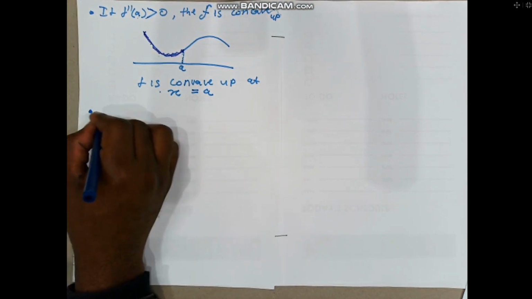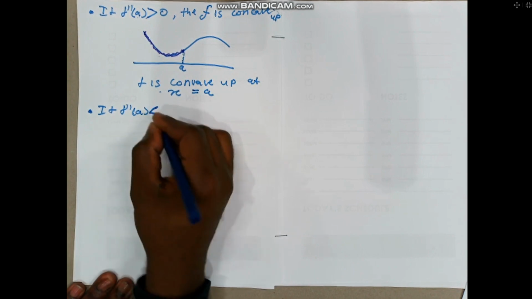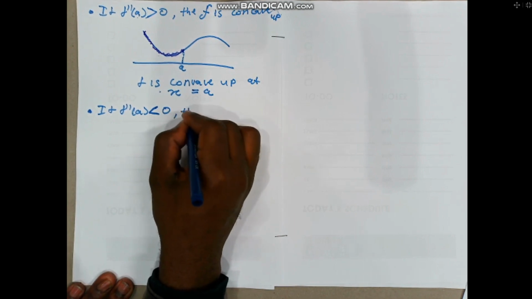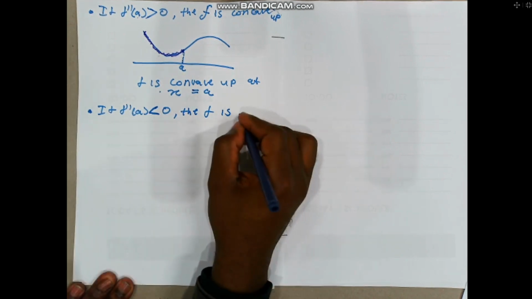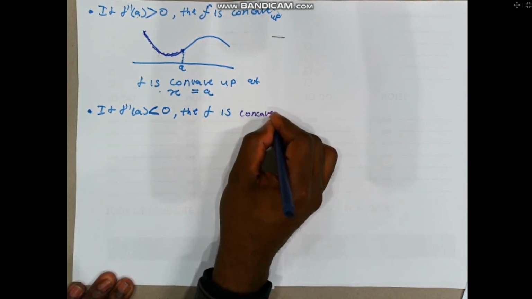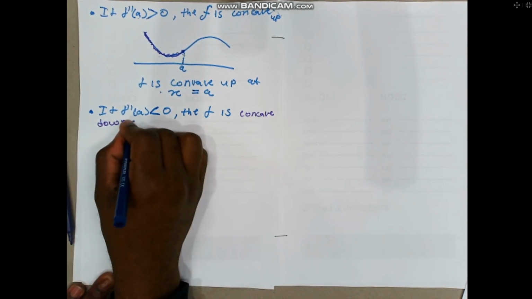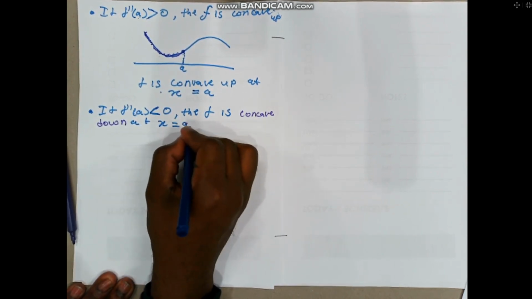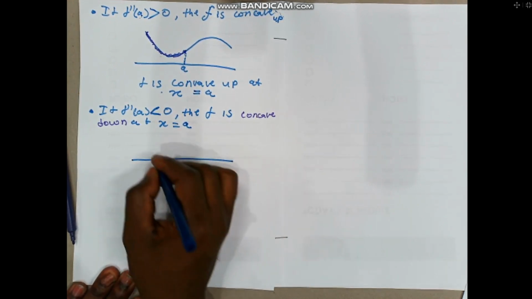So let's do another example. If f double prime of a is less than 0, meaning it's negative, then f is concave down at x is equal to a. We can have another function here explaining that.